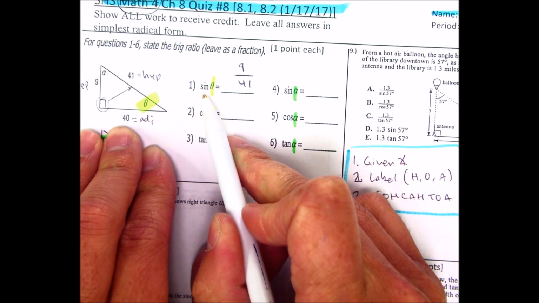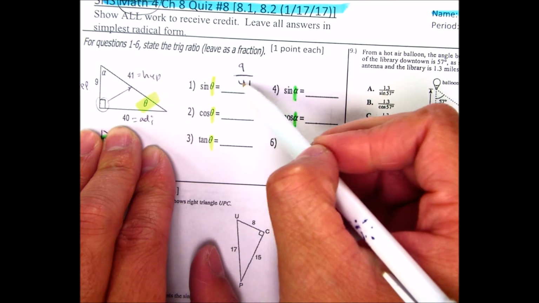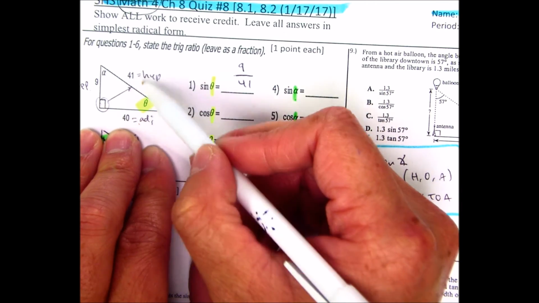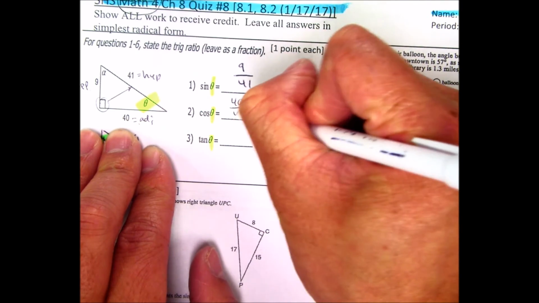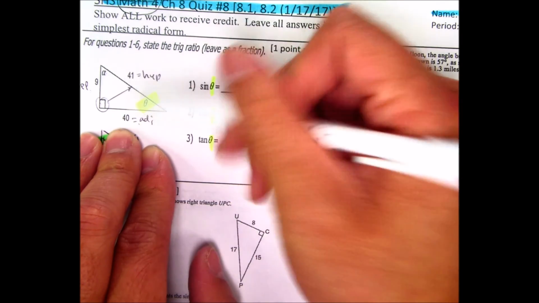So sine is opposite over the hypotenuse, 9 over 41. Cosine is adjacent over the hypotenuse, so that'll be 40 over 41. Tangent will be opposite over the adjacent, so 9 over 40.